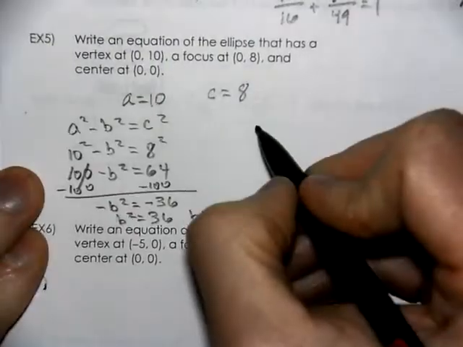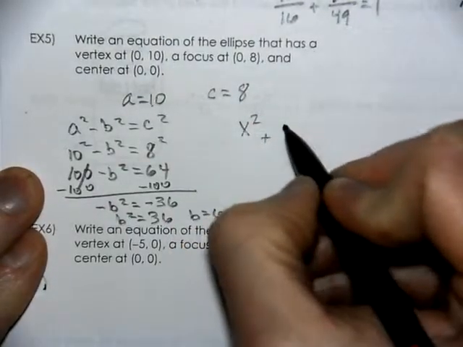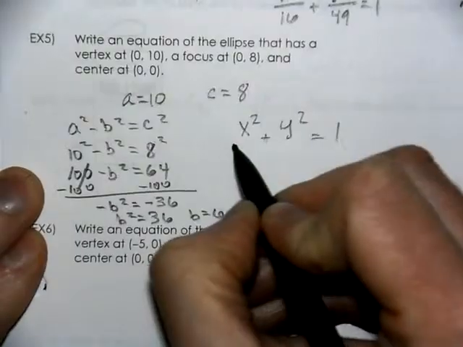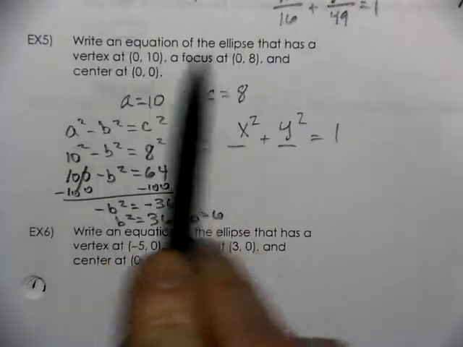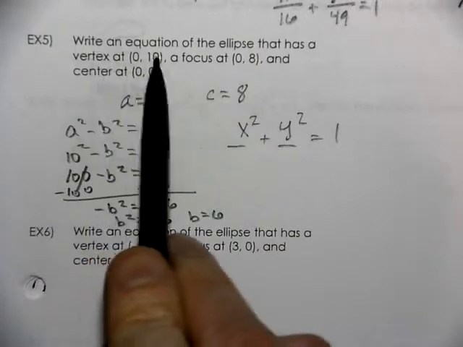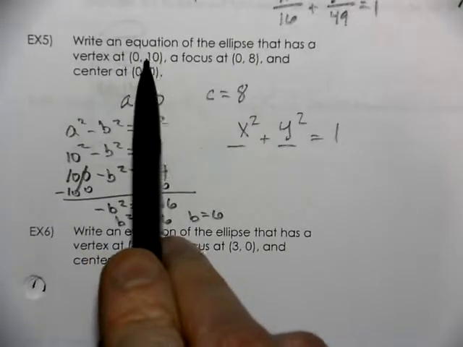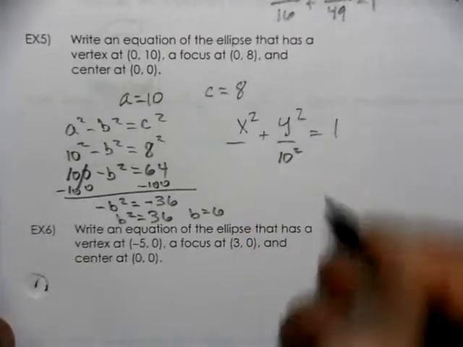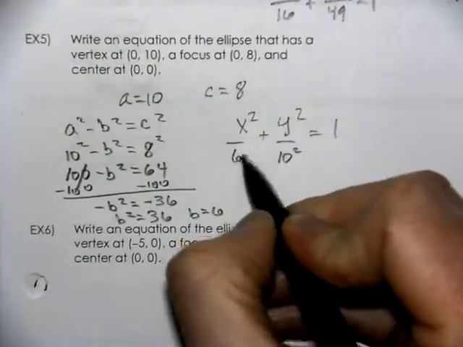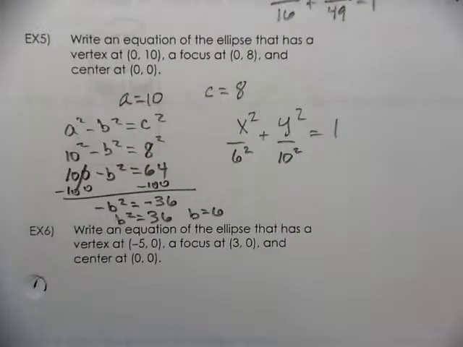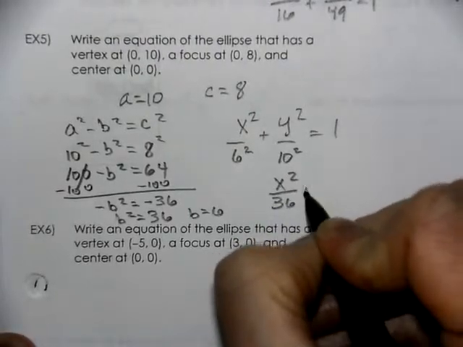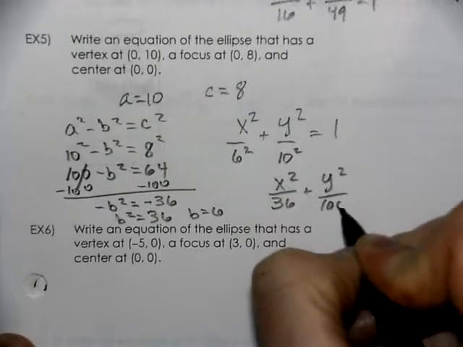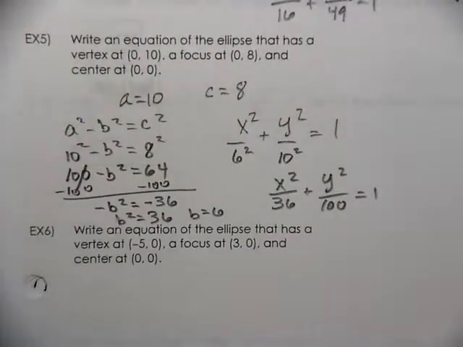We actually just need the b squared. So now we're ready to go. We have our x squared plus our y squared equals 1. We need to determine where the a squared goes. The a is following the y values. The vertex is following the y-axis. So our 10 squared is going to go there. Our 6 squared is going to follow the x-axis. So our final answer is x squared over 36 plus y squared over 100 equals 1.